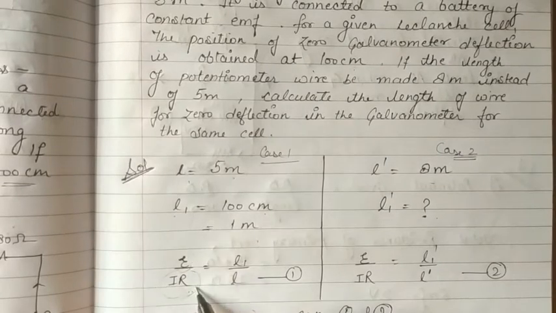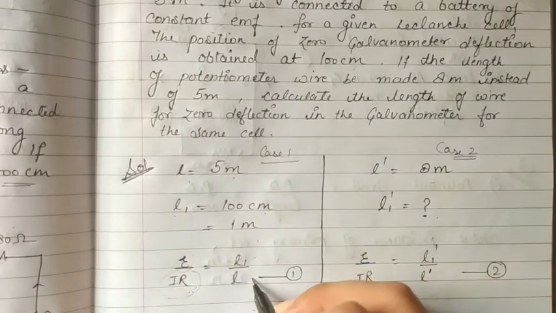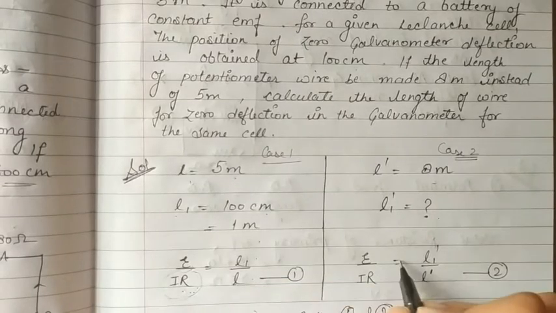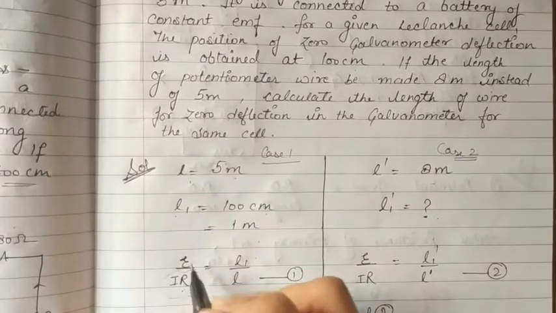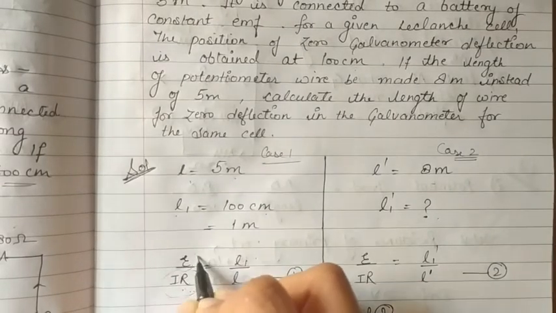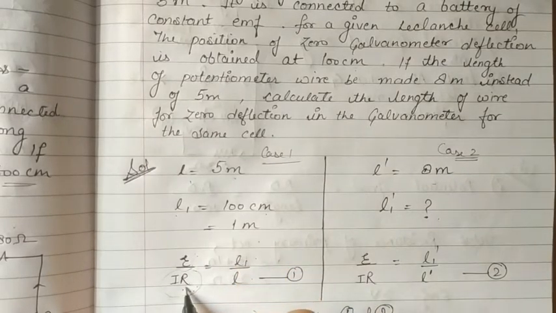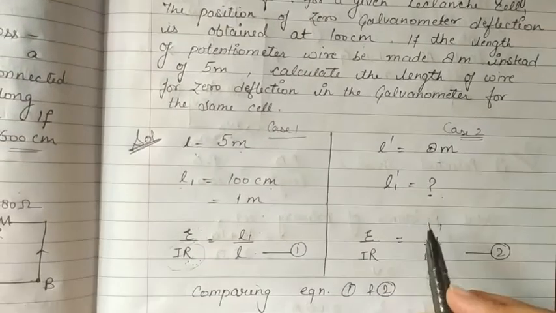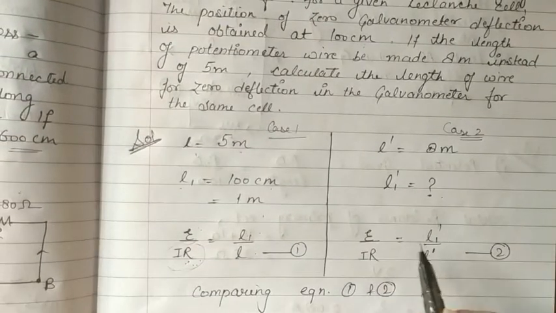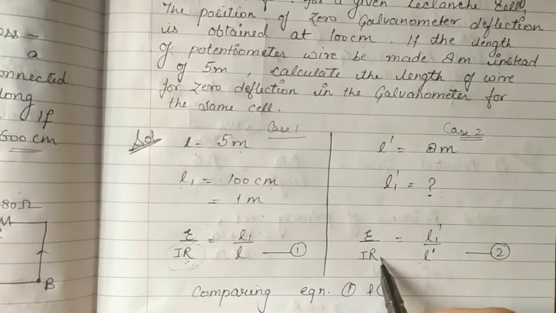So epsilon upon IR is equal to L1 upon L, and in case 1 and case 2 this quantity will remain the same because we are not changing the cell or the EMF across the potentiometer wire. So in case 2, L1 dash upon L dash will also be equal to epsilon upon IR.